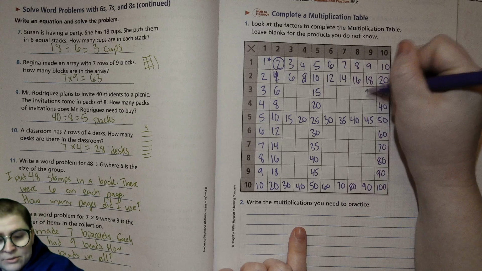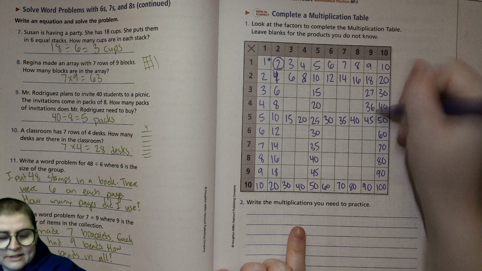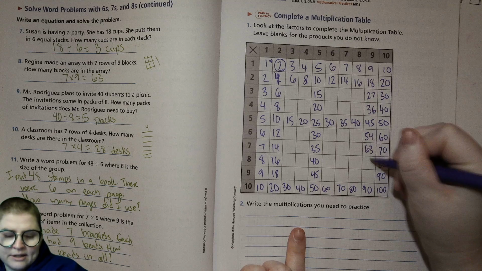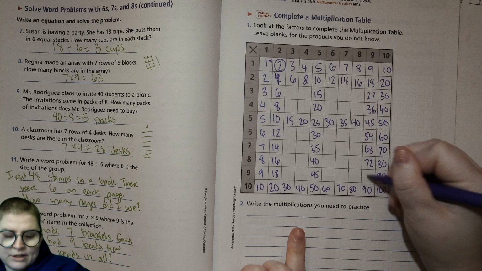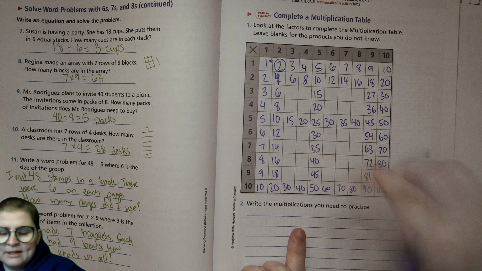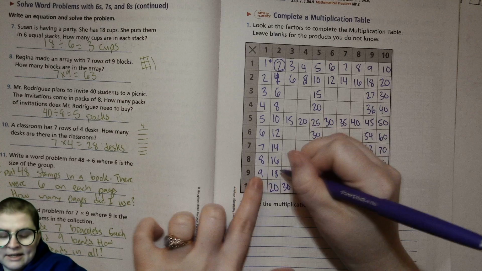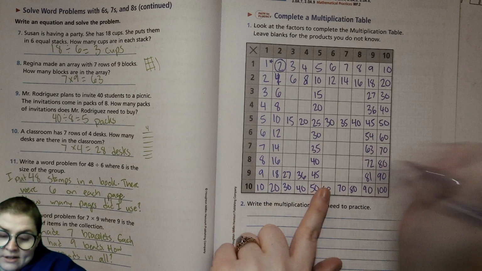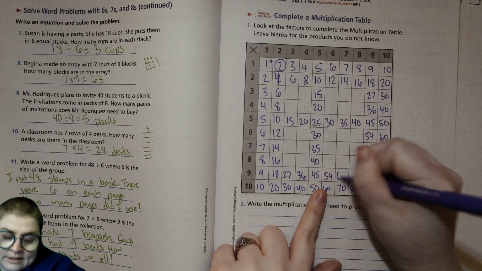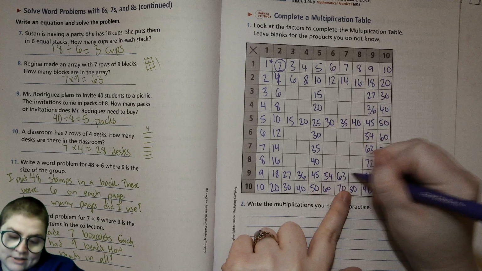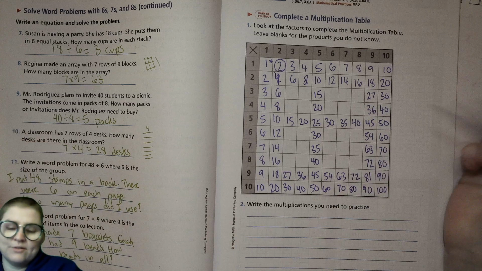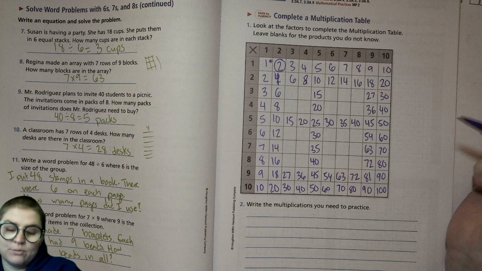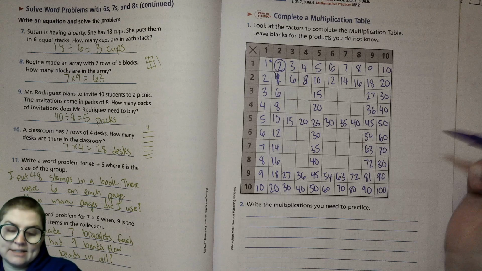9, 18, 27, 36, 45, 54, 63, 72, and 81. Same thing. 9, 18, 27, 36, there's 45, 54, 63, and 72. Now look at all the remaining ones that you have left to practice if you have already memorized all of your 1s, 2s, 5s, 9s, and 10s.